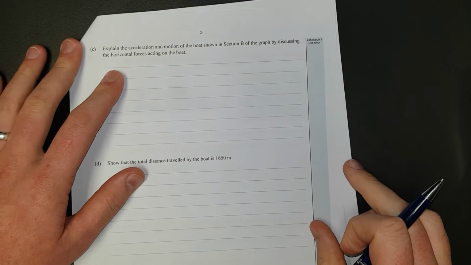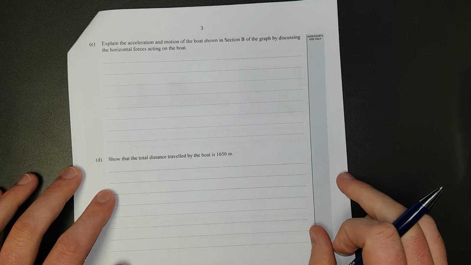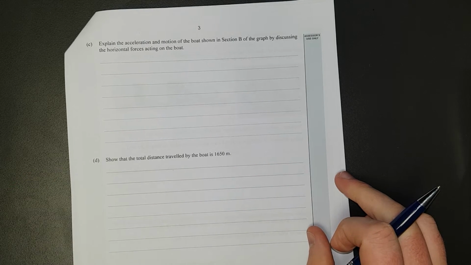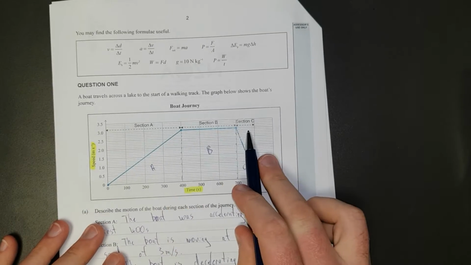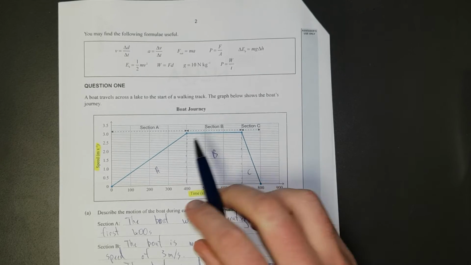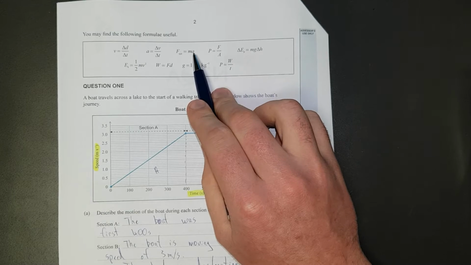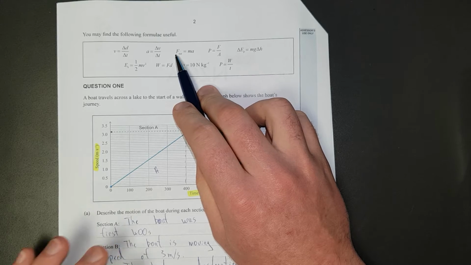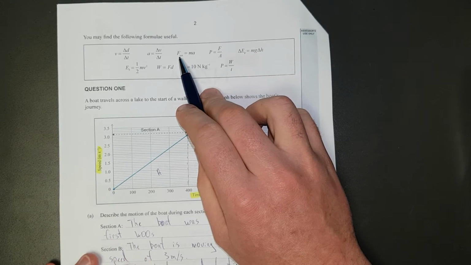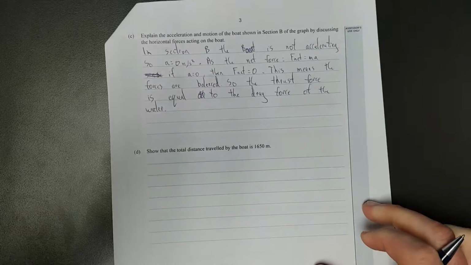Right. Next question. Explain the acceleration and the motion of the boat shown in section B of the graph by discussing the horizontal forces acting on the boat. So if you look at section B, it's not accelerating. Because force equals mass times acceleration, if acceleration is 0, the net force is 0, which means the friction force, or the drag from the water, is equal to the thrust force of the motors pushing forward. I'll just pause, write it up, and then fully explain.